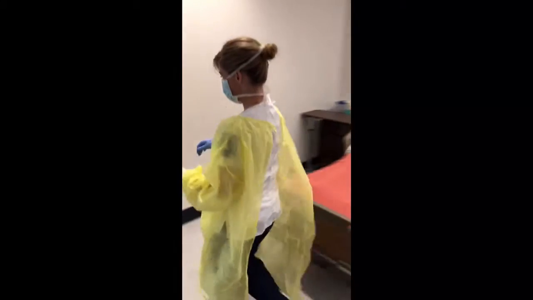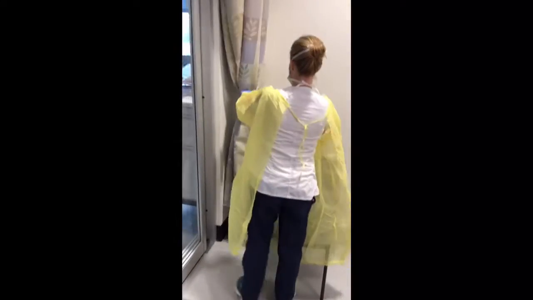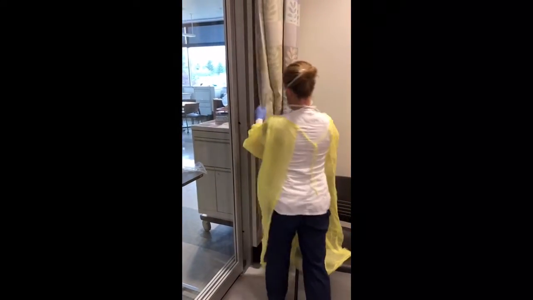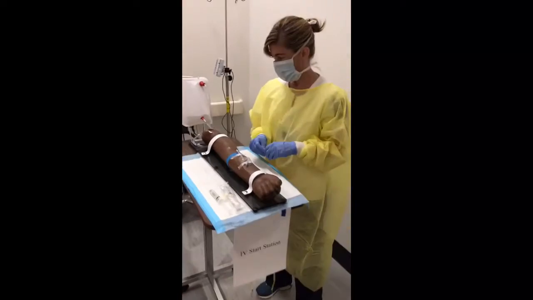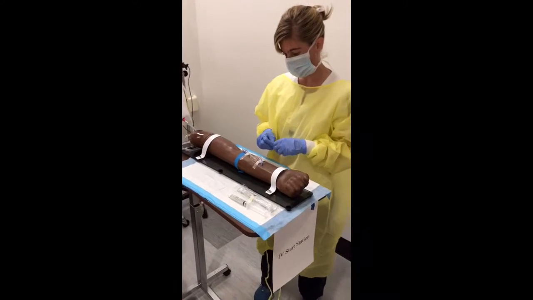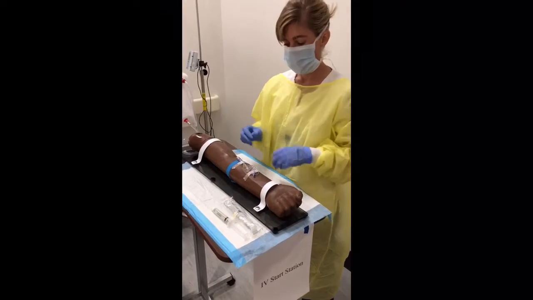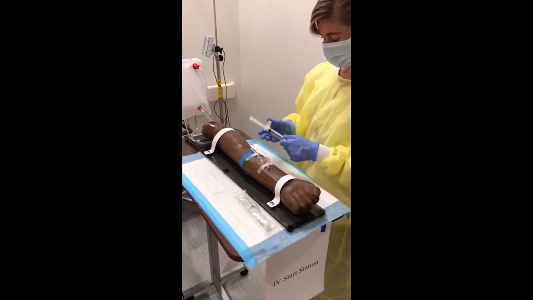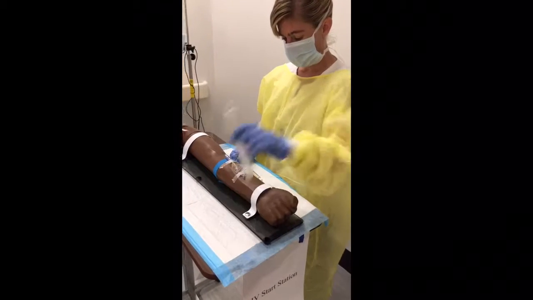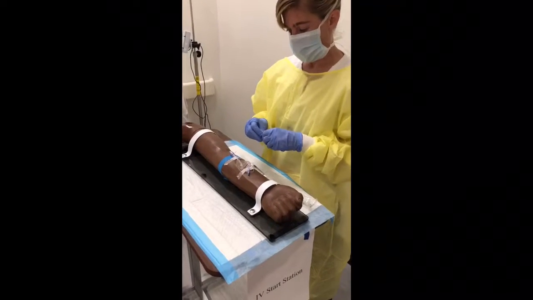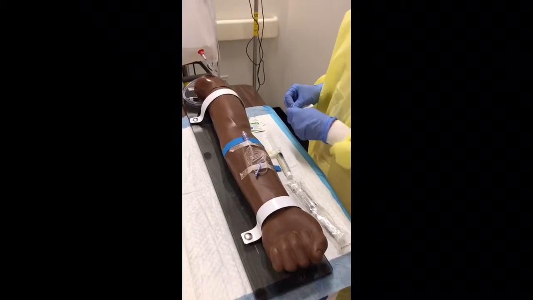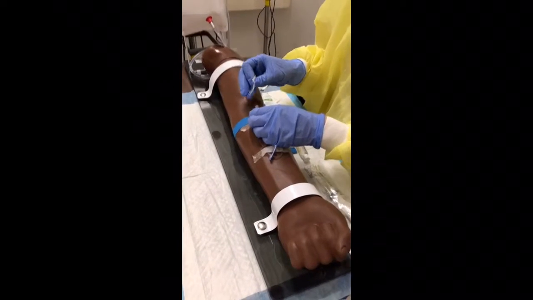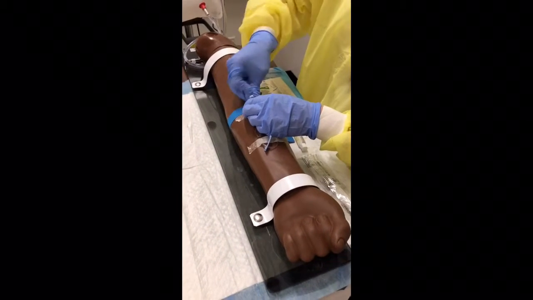Okay, I would provide the patient privacy. Okay, and I've identified the patient, the date of birth, allergies, and my medication is ondansetron 4 milligrams, IV push. I have my saline. IV site is in the left forearm. It's saline locked. I take my swab to my hub.